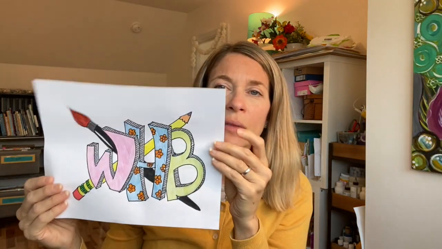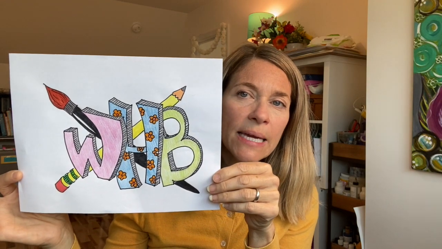So, for example, my full name is Whitney Bennett Hale. So I could take my first initial from Whitney, W, B from Bennett, and H from Hales and use those three initials in a name design. Or I could just take my W and my H from Whitney Hales and use those two letters in a name design. I decided for this one to use the W, the B, and the H.